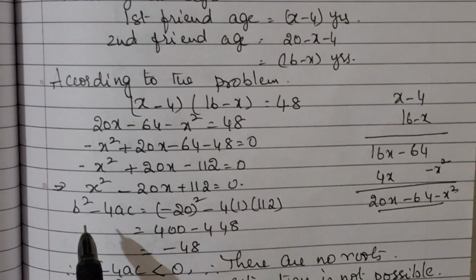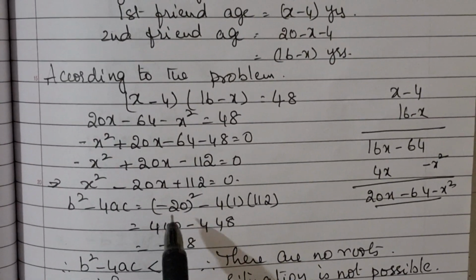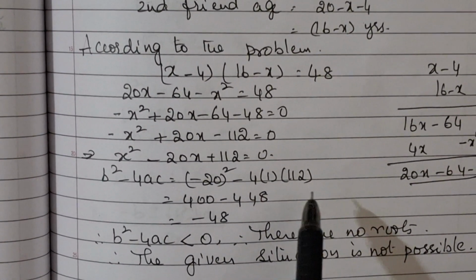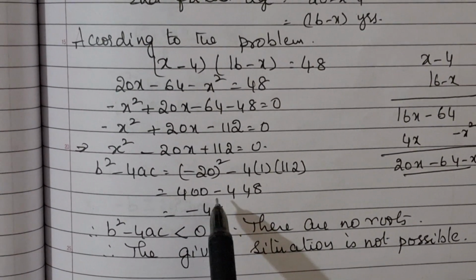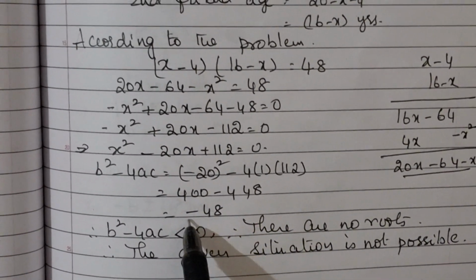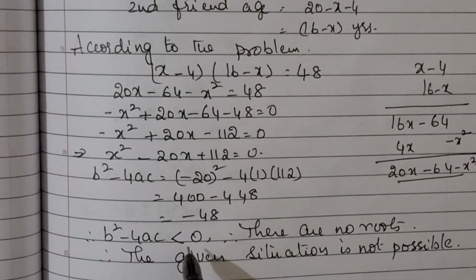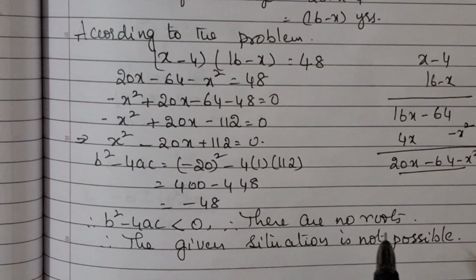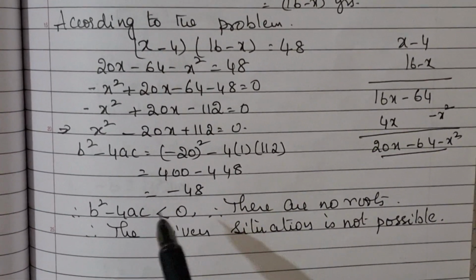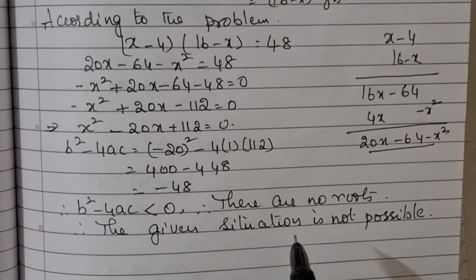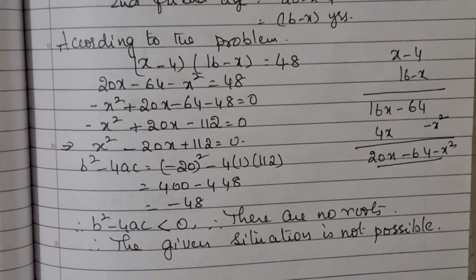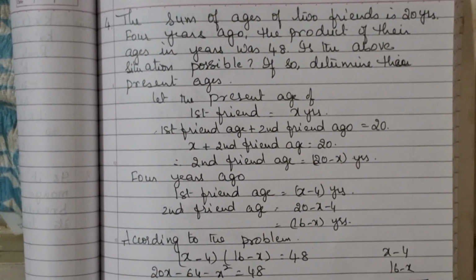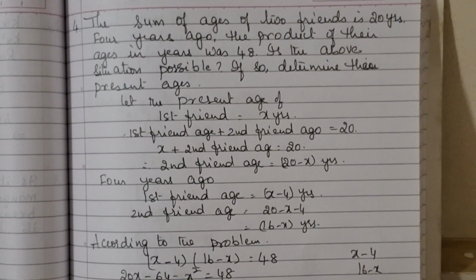So let us find out b square minus 4ac. Minus 20 whole square minus 4 into 1 into 112. That is 400 minus 448. You are getting negative. b square minus 4ac is less than 0. So there are no roots here because it is negative. So the given situation is not possible. This is the answer for this problem, children. Fourth problem. Please note it down.